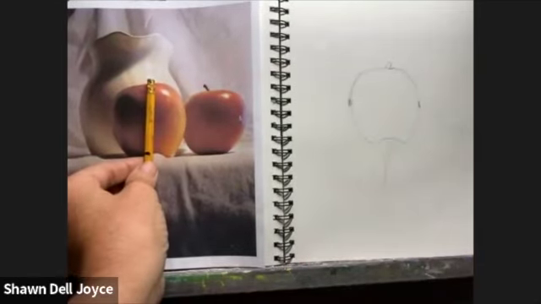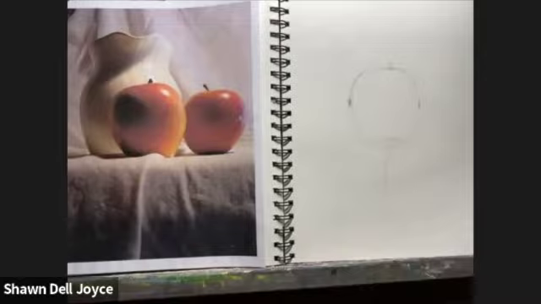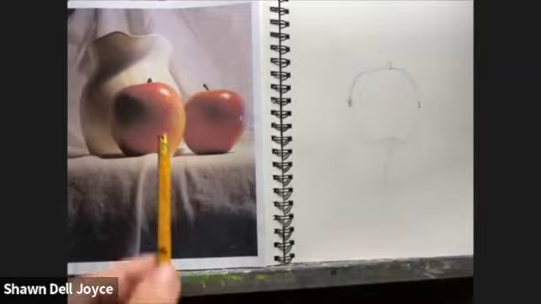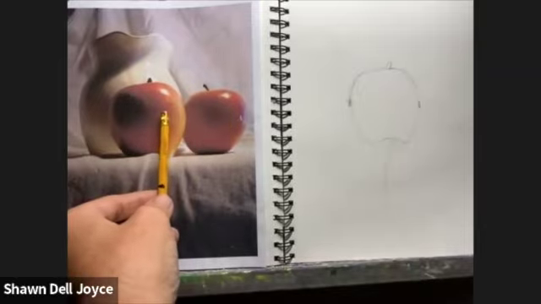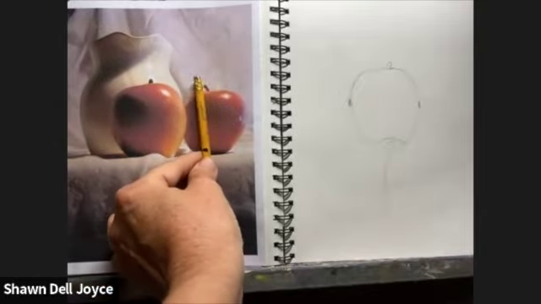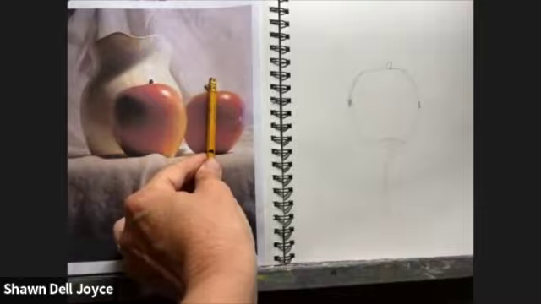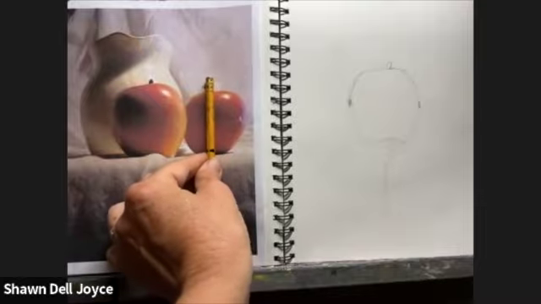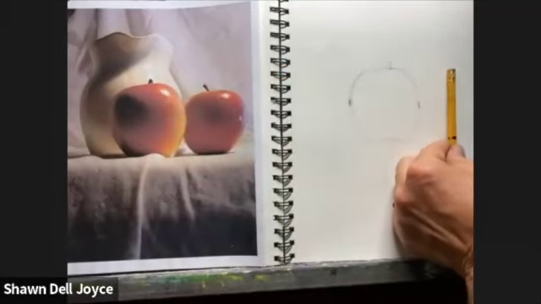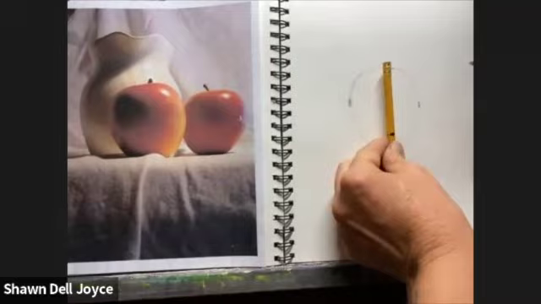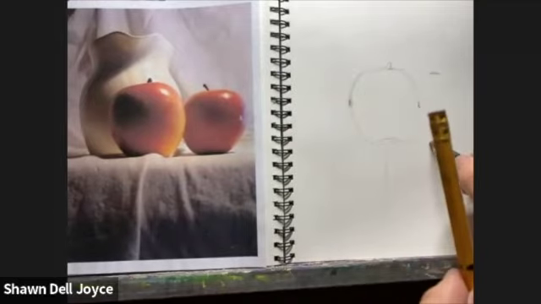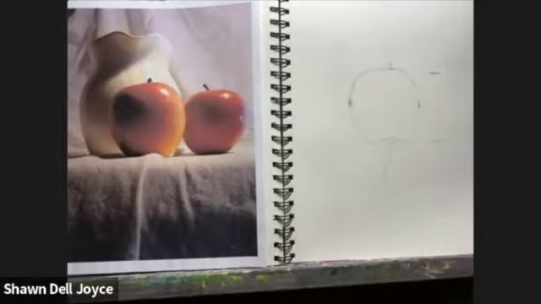So now I have this apple in place, and I'm going to use the apple to help me get the other apple in the picture in place as well. So I can see that this apple touches this apple. And if I slide my basic unit over, I can see that this apple is not quite as tall as the other apple. So it only comes up to about here. So to make that, I'm moving my pencil over on the same plane and just roughly marking about where the top and the bottom of the apple would be.